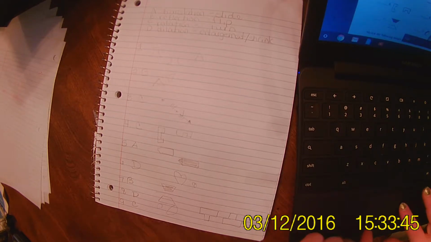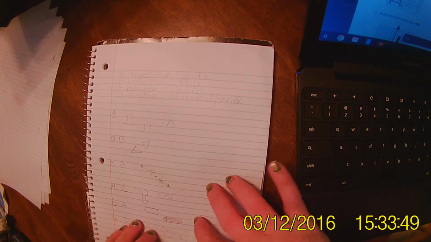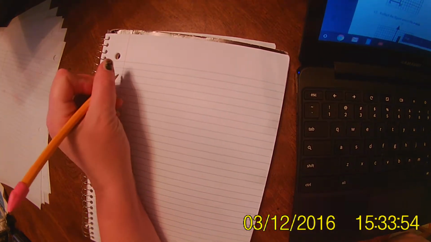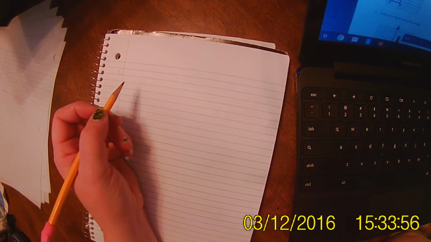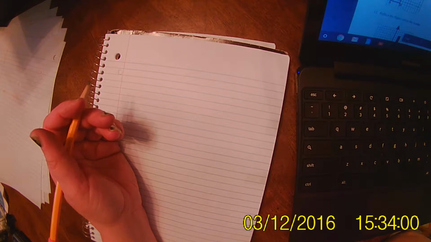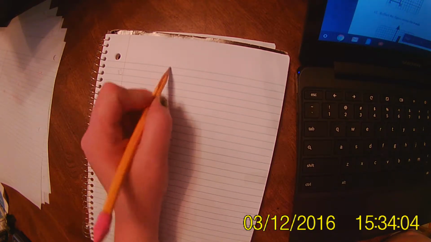Okay, moving on. Number 10, it said to translate. I don't have graph paper, so we'll just have to do the best we can. It said translate the rectangle ABCD using the rule that you want to go right 8 and up 1.